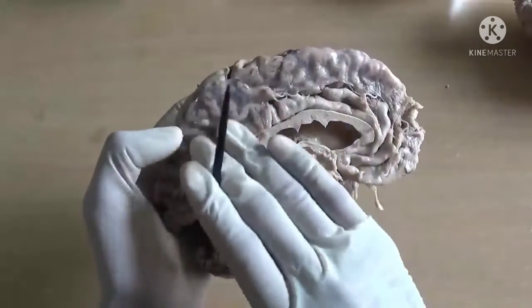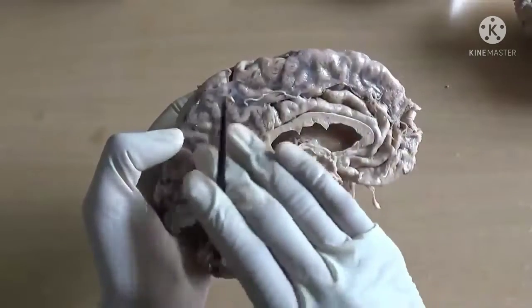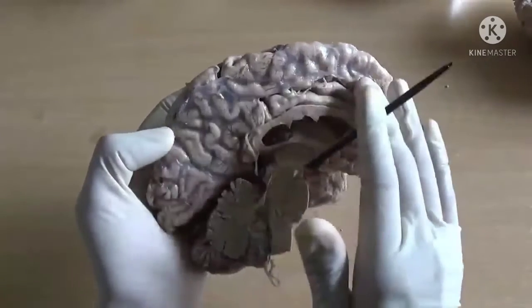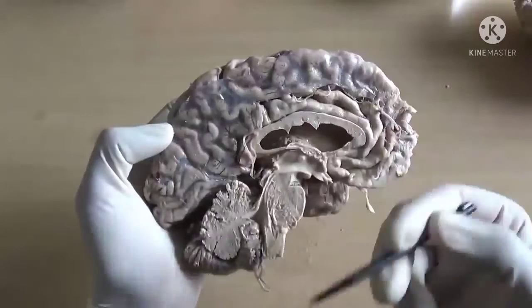Here lies the superior sagittal sinus. So along the lateral wall of the superior sagittal sinus, the CSF will get absorbed. So there is a continuous circulation of CSF.